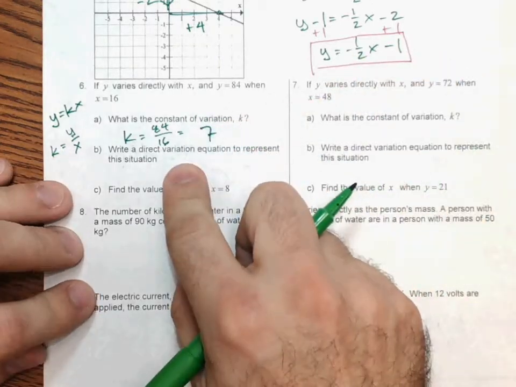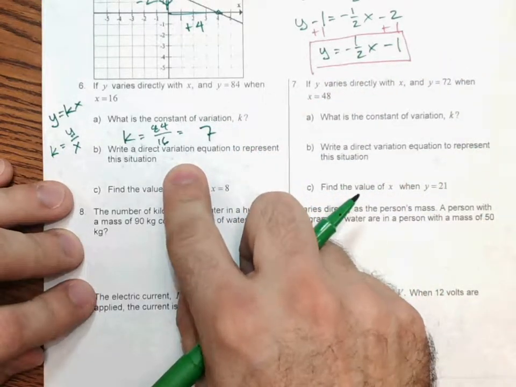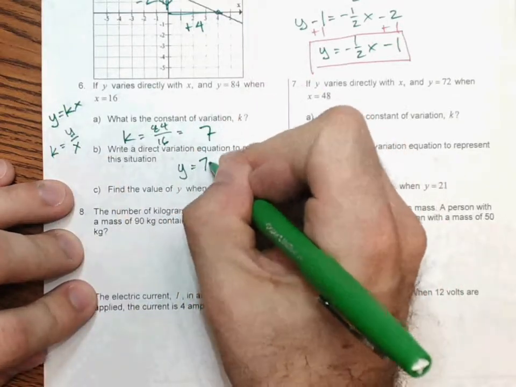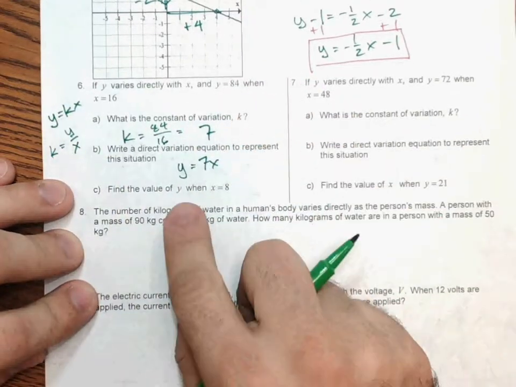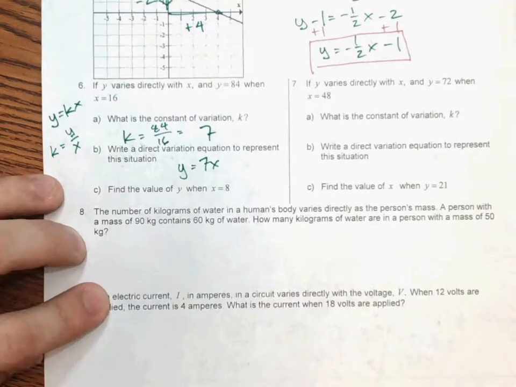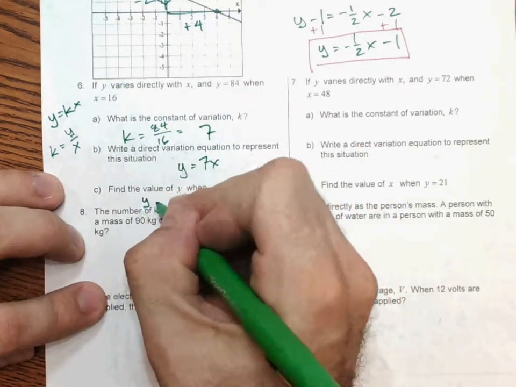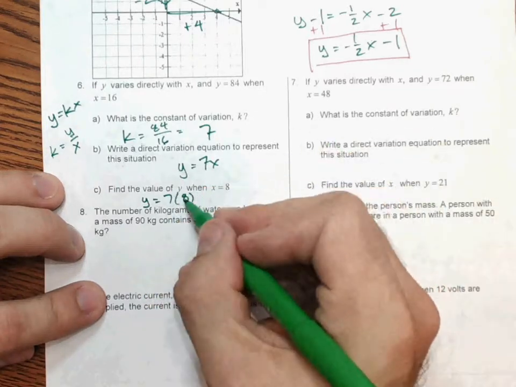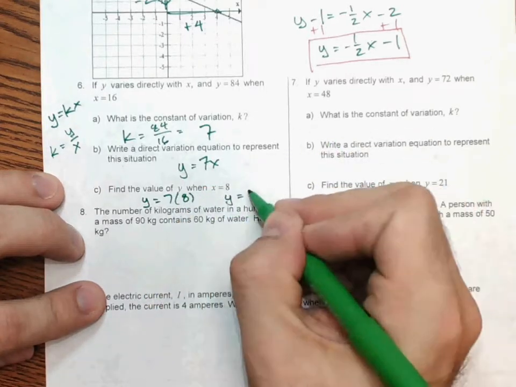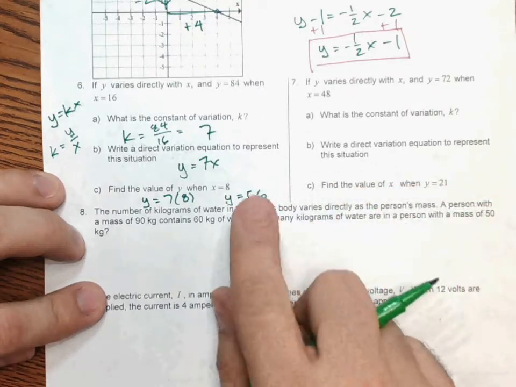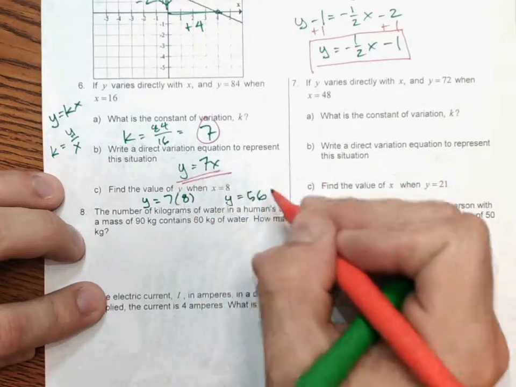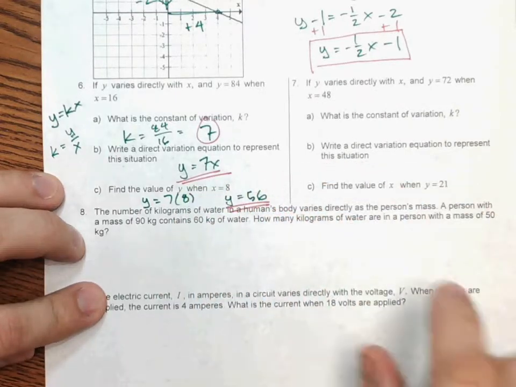Write a direct variation equation to represent the situation. I'm just going to plug the k into this one, so it's going to be y equals 7x. Find the value of y when x equals 8. Well, in that case, we are just going to plug this in, 7 times 8 for x, so y equals 56. That's the solution to that part of the problem. So k is 7, y equals 7x, y equals 56.